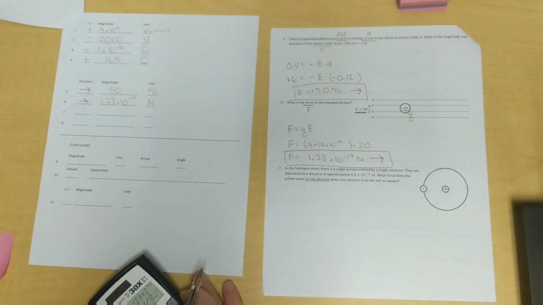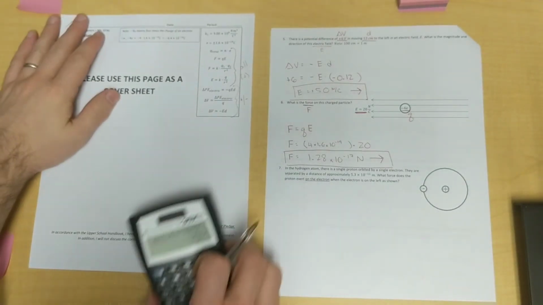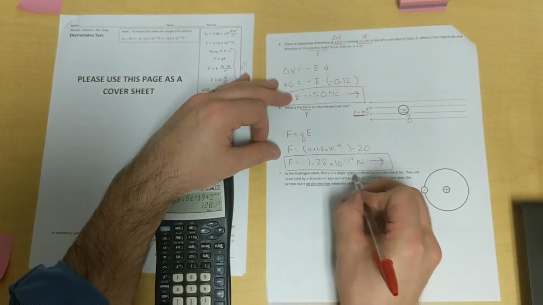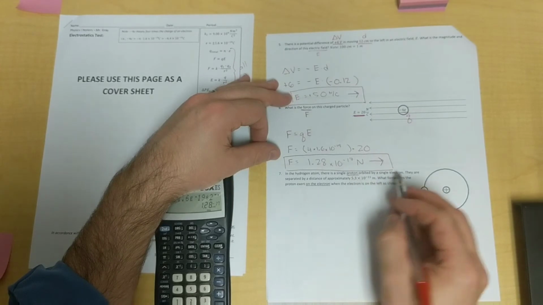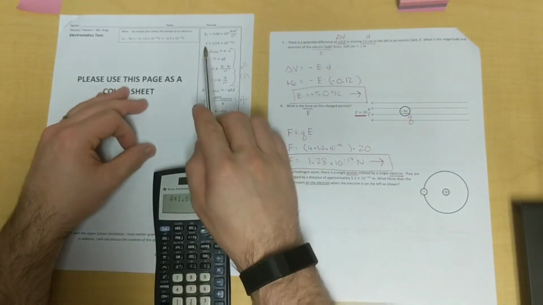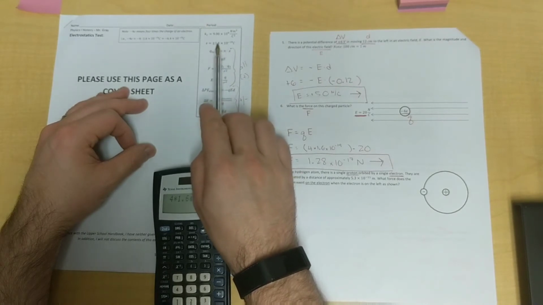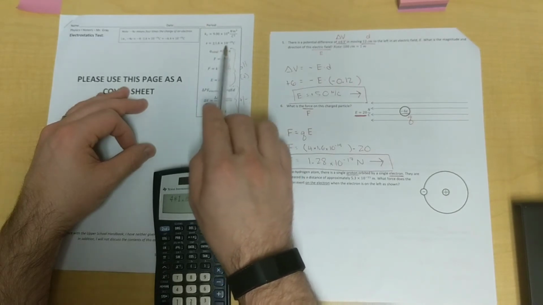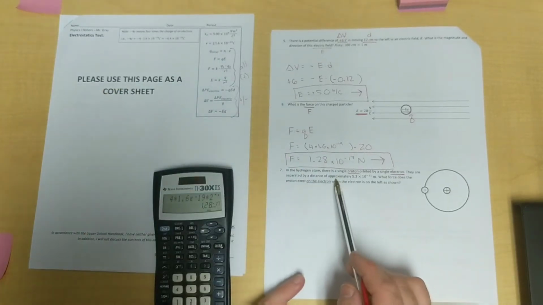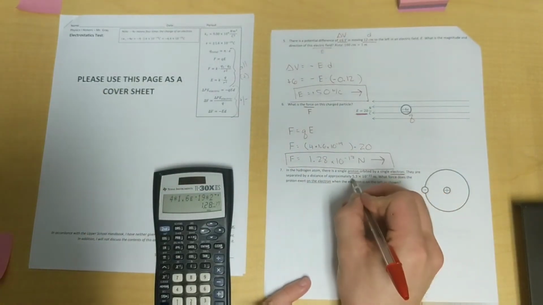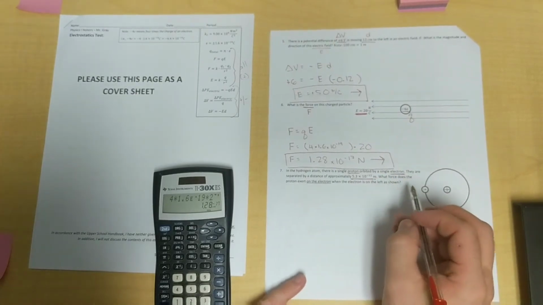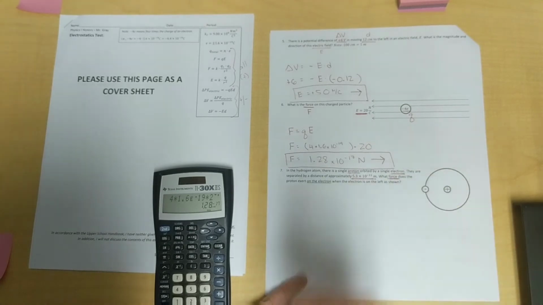Alright, number 7. In the hydrogen atom, there's a single proton. What do we know about protons? We know their charge. Orbited by a single electron. What do we know about electrons? Their charge. So, in fact, this is going to be Q and Q. Both of our Q's are this same number. They are separated by a distance of approximately that distance. Okay, so that's one of our distances. What force does the proton exert on the electron? So we're solving for force.